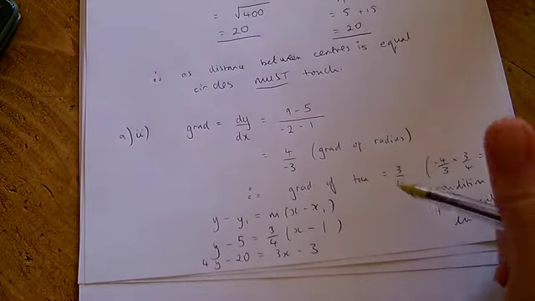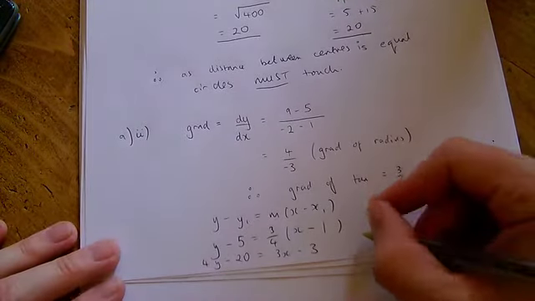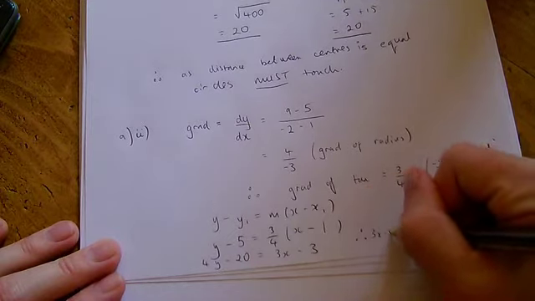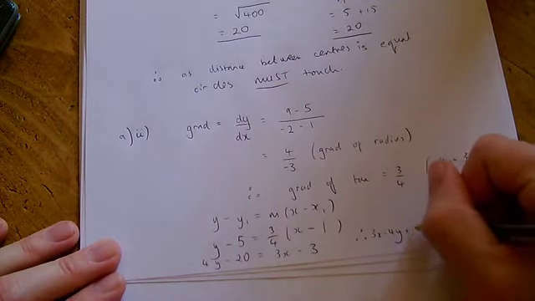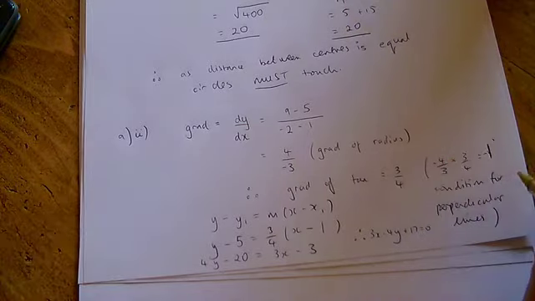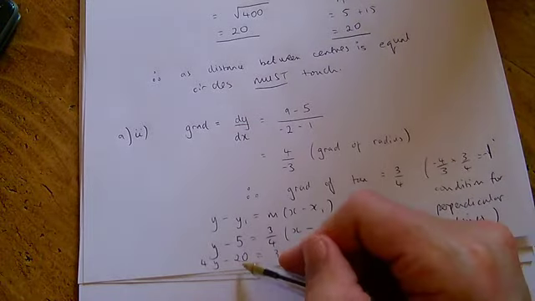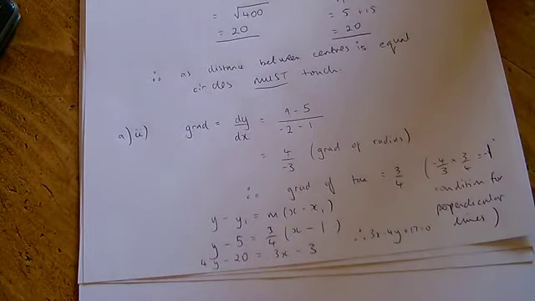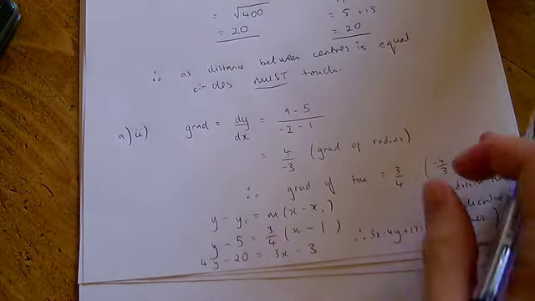You could make it look slightly nicer, get all the x and y's on one side. So we could maybe say that therefore 3x minus 4y plus 17 is equal to 0, or something to that effect, okay? But that would be fine. In fact, you'd actually get full marks as soon as you wrote this line here, okay? Right then, for part B, we'll do that on the back of this.